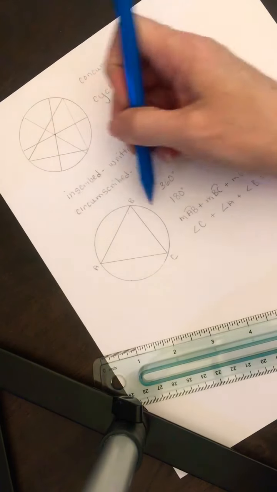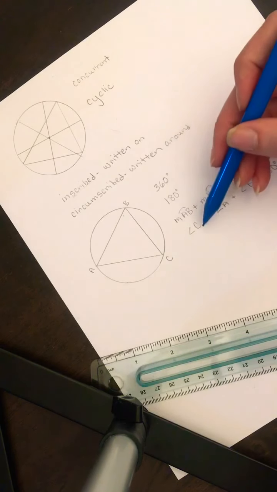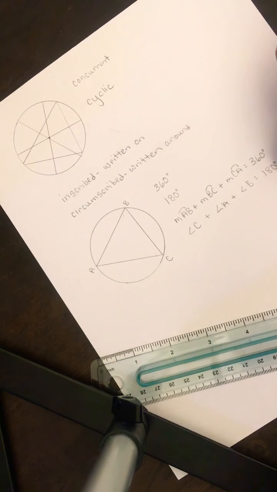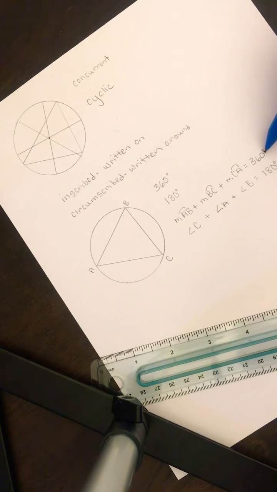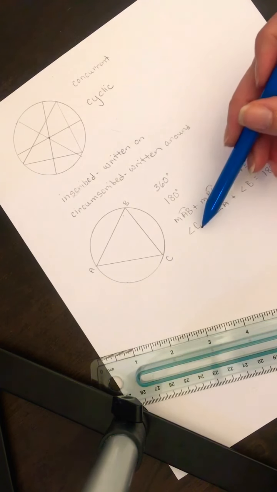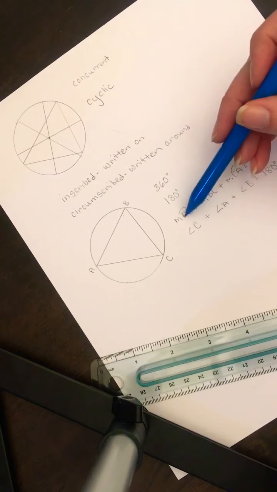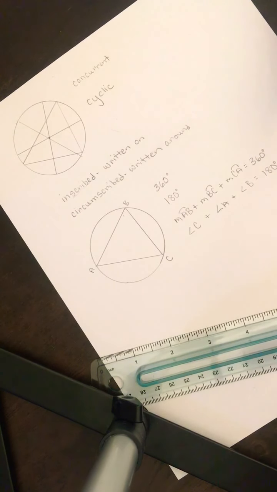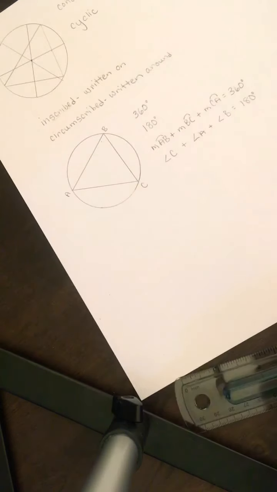We know that in a triangle, those add up to 180 degrees. So if angle C plus angle A plus angle B add up to 180 degrees, the arcs that they intercept add up to twice that, 360 degrees. Since the measure of a triangle is always going to be 180 degrees, no matter what kind of triangle it is, we can do this with any kind of triangle.